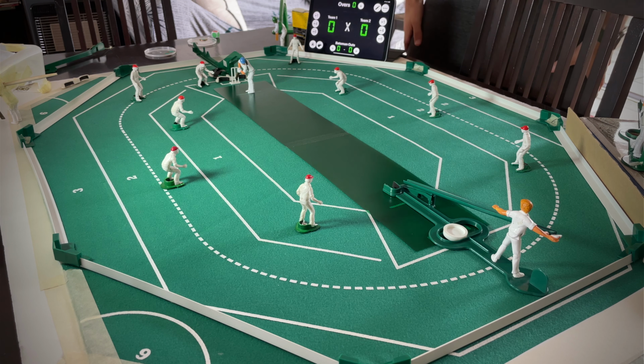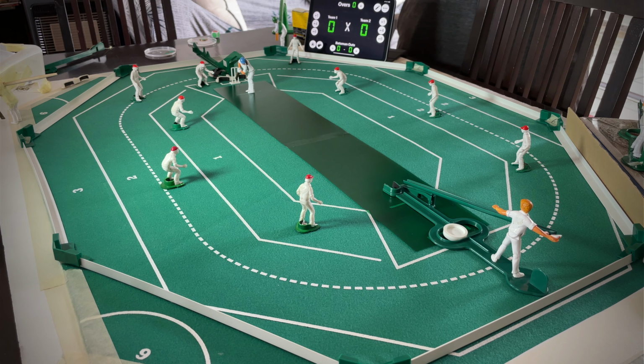So there we go, that completes my explanation and overview of the rules of table cricket. This is such an awesome action-packed miniature tabletop cricket game. I can't wait to have you join.